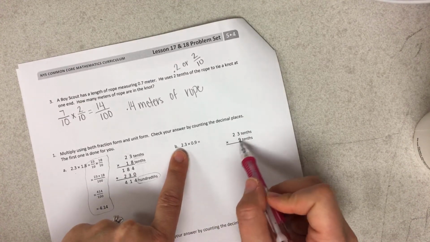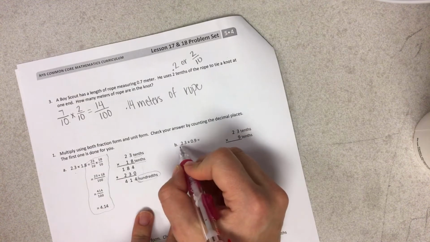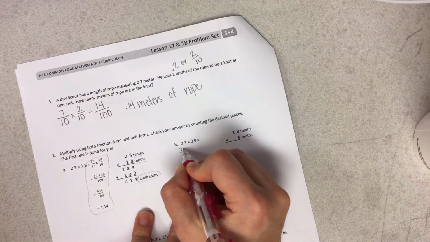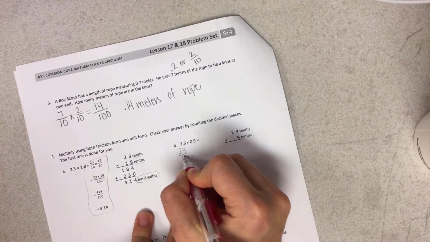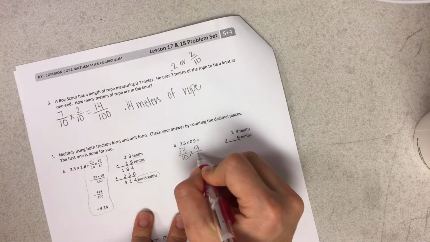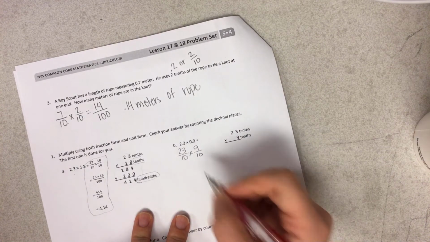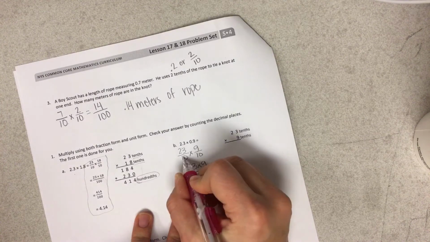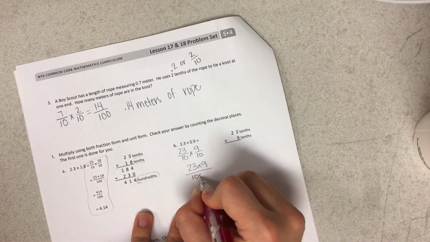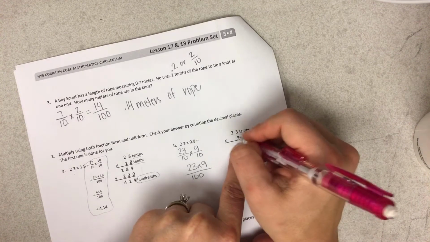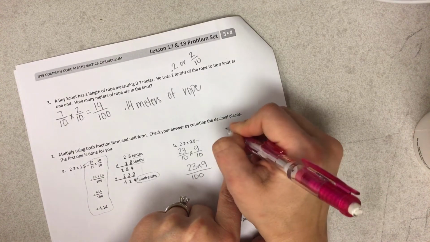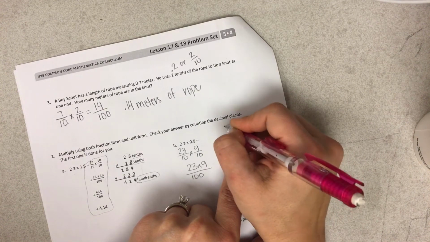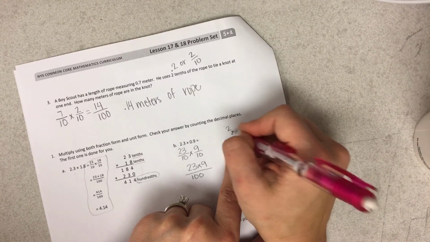You've got 23/10 times 9/10. But I'm going to go ahead and put this into fractions. So it's going to be 23/10 times 9/10, and it's exactly what that says here. So it's going to be 23 times 9, and then 10 times 10 is going to be 100. So I've got my algorithm. 9 times 3 is 27. 9 times 2 is 18 plus 2 more, 18, 19, 20.